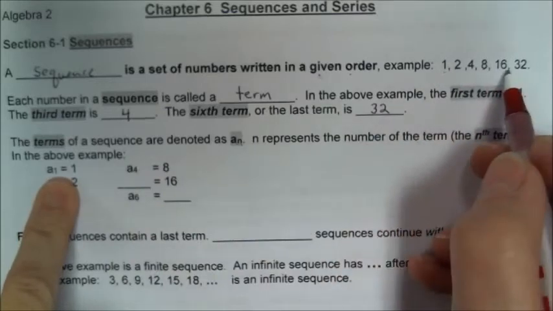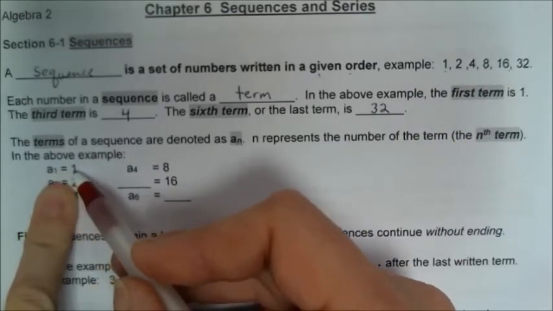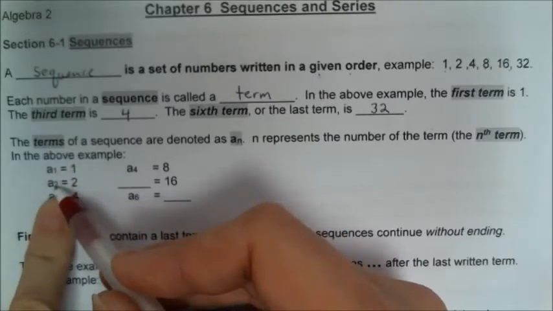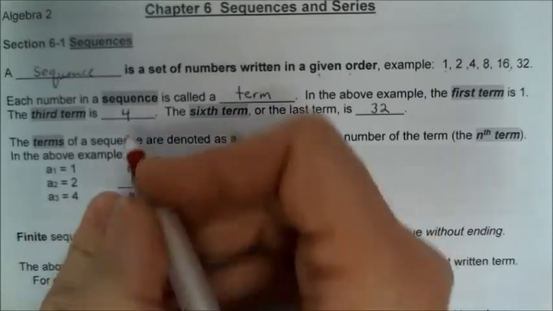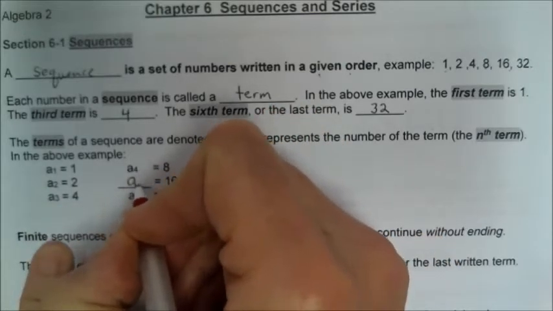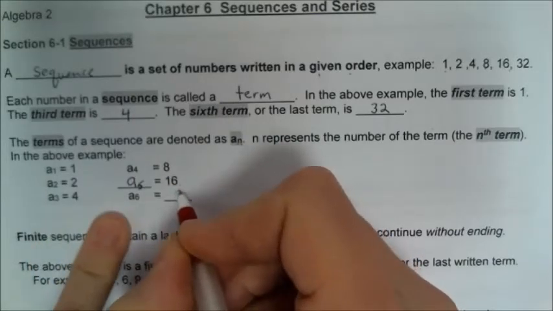In this example, the first term you write as A1. The first term is 1, and this is how we say it. The second term is 2, the third term is 4, the fourth term is 8, the fifth term, written as A with a subscript of 5, is 16, and the sixth term is 32.